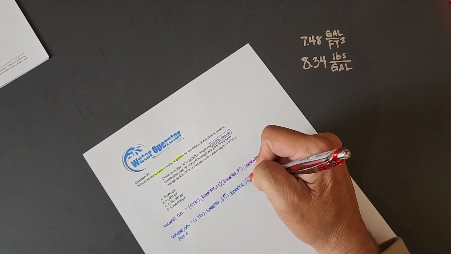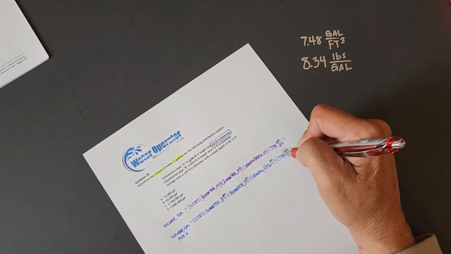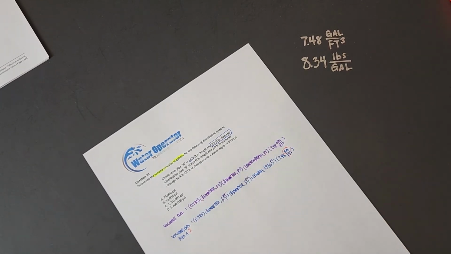We have feet, feet, feet, cubic feet. We're left with gallons. That's the unit of measure I'm looking for.